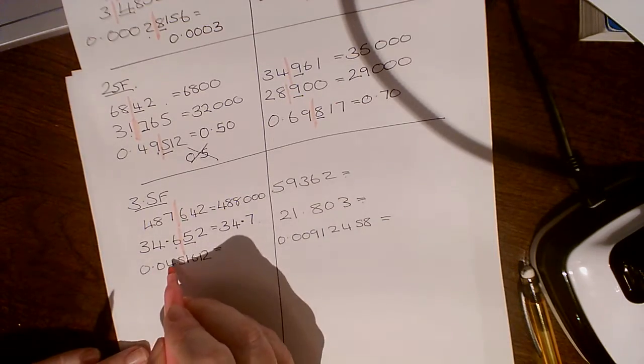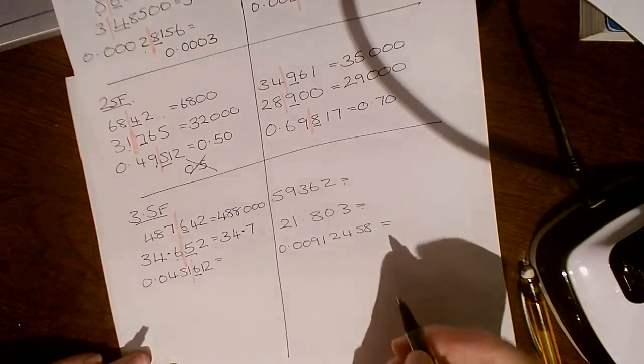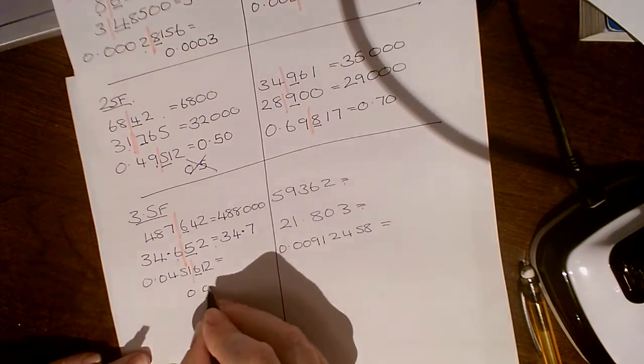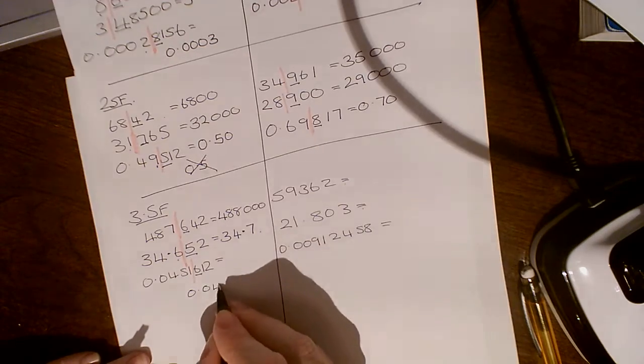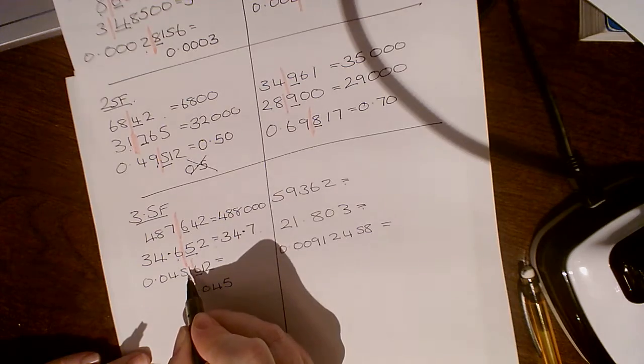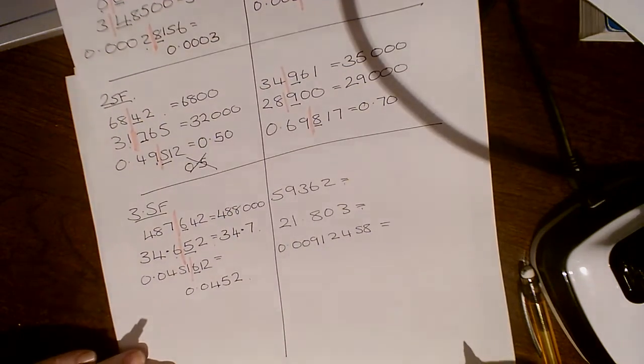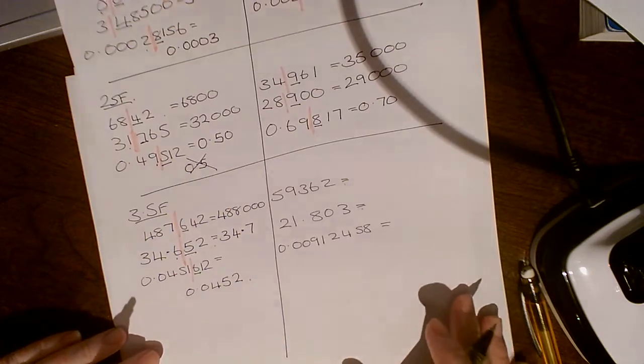So do not count these. 1, 2, 3. 6 is 5 or above, so 0.0. The 4 and the 5 do not change. 6 is 5 or above, so the 1 goes up to 2. You try the your turn ones.